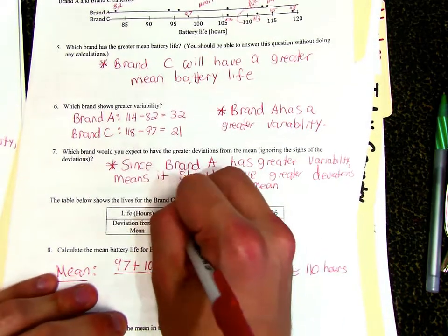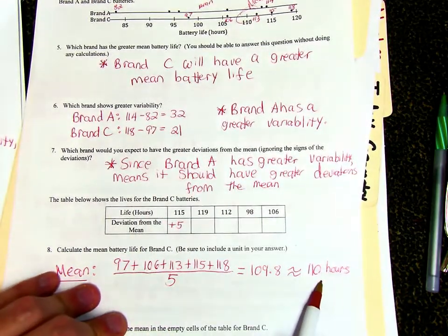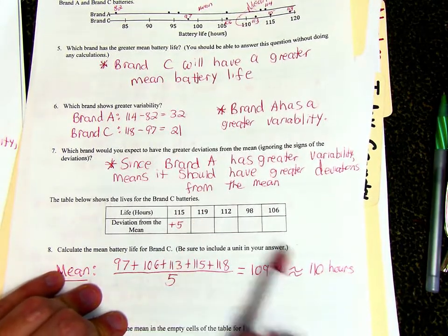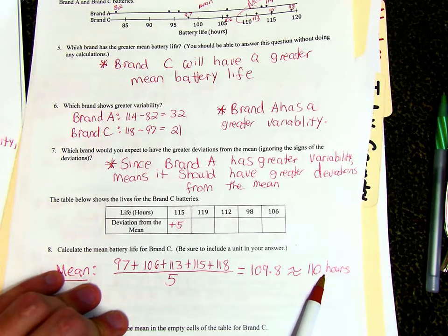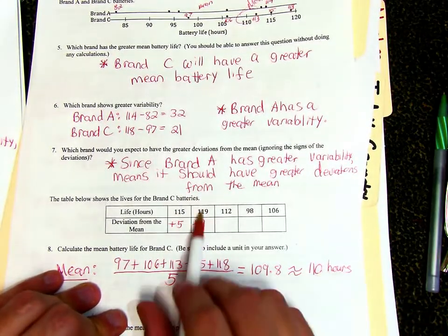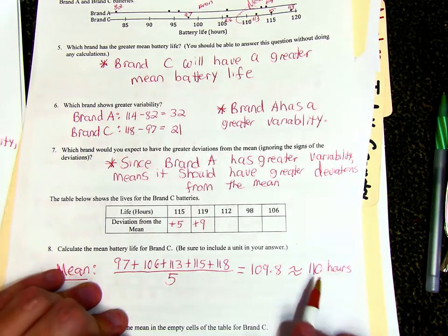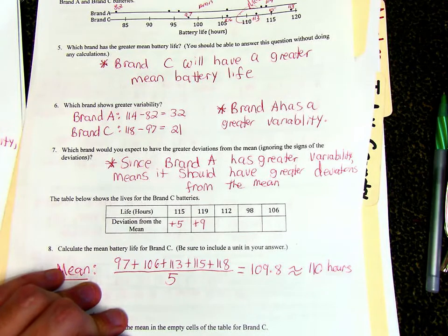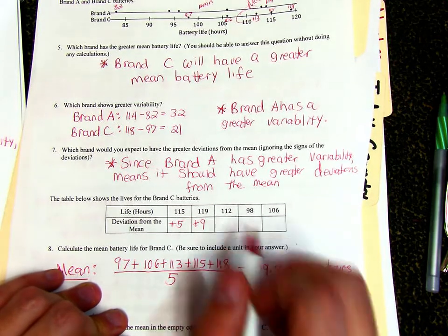Because if we take our mean, add 5 to it, we'll get our life. 119 minus 110 is going to be 9, and it's going to be positive 9. Because if we add 9 to 110, we'll get 119. So we always start with our mean. Now we have 112 minus 110 is going to be 2. So if we add 2 to this, we'll get 112. So we're going to be adding 2.